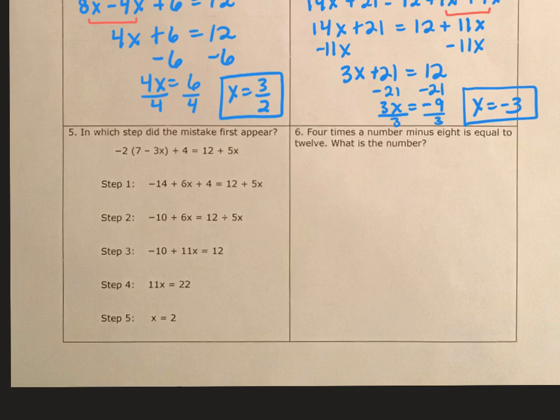Okay, so again, using our first step, we always distribute first. So here I'm going to distribute the -2 times 7 and then -2 times -3x. Okay, so my first step should be, once I distribute, I should have -2 times 7 minus 2 times -3x plus 4 equals 12 plus 5x.